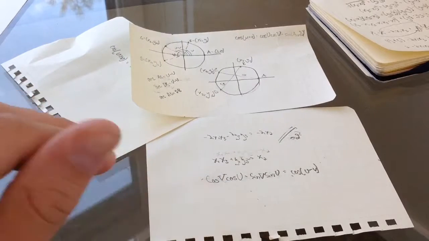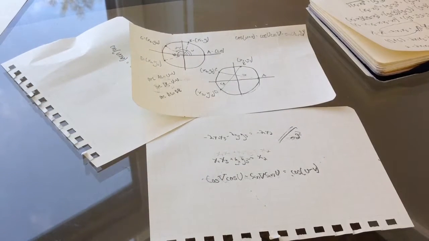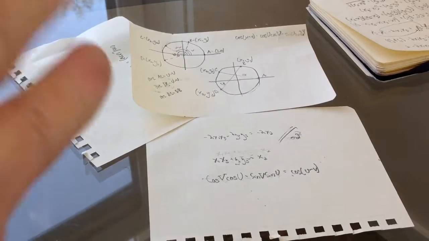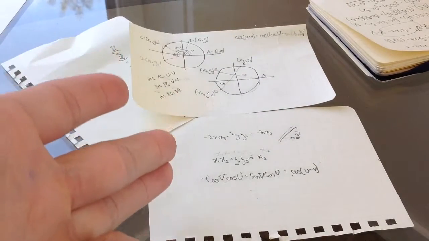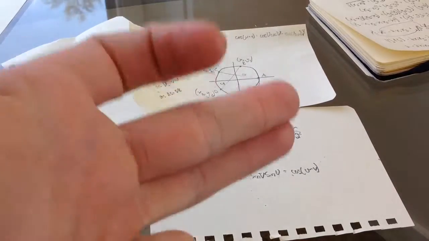So there, I've proved the trigonometric identity: cos of v times cos of u plus sine of v times sine of u equals cos of u minus v.